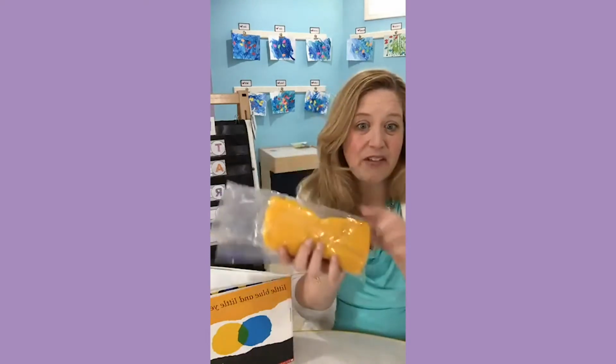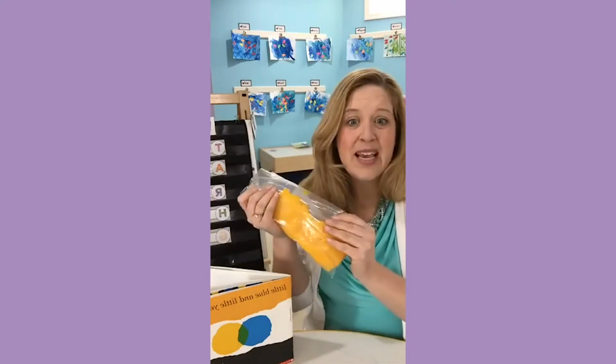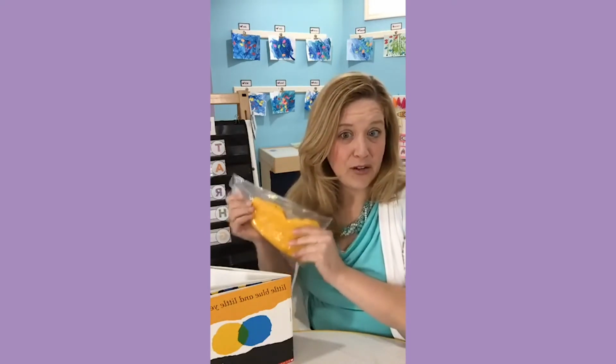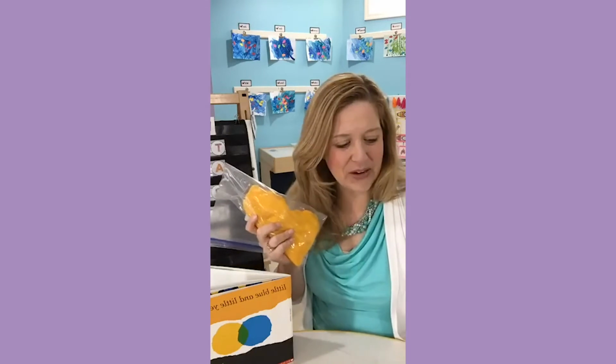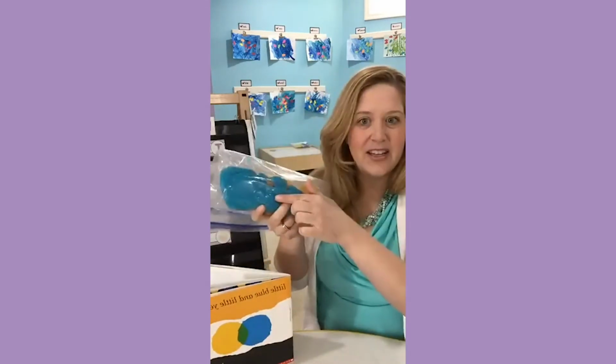So I made Play-Doh over the weekend. I used my favorite Play-Doh recipe, which I linked in the video description. It's a cooked dough, a salt dough with flour, water, oil, salt, and cream of tartar. And I used gel food coloring. You could use any old food coloring, or you could use watercolors, but I like the gel because it makes these really bright, beautiful colors.